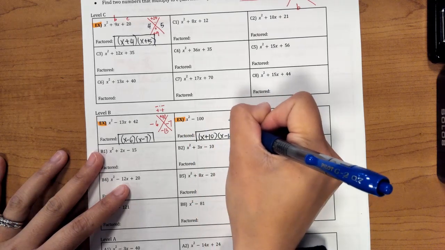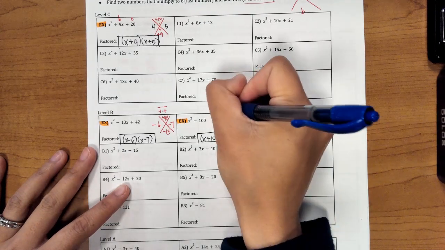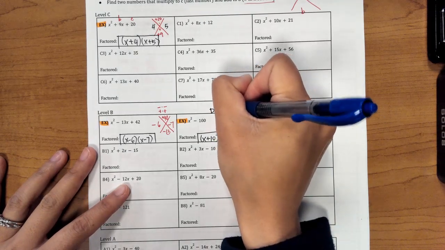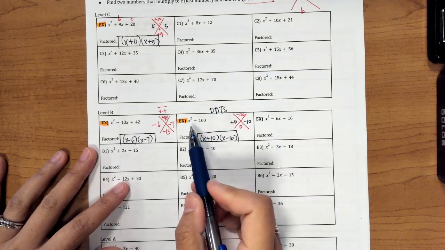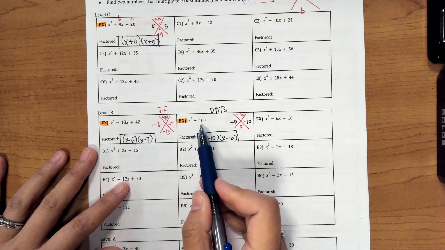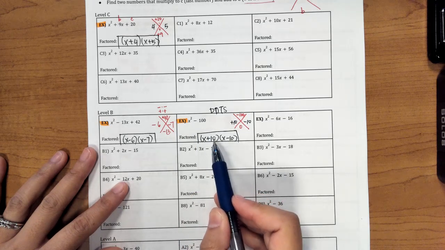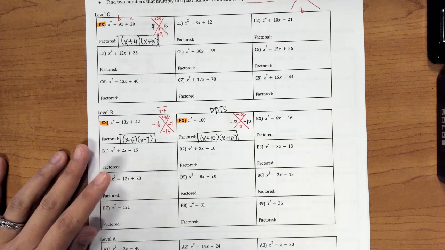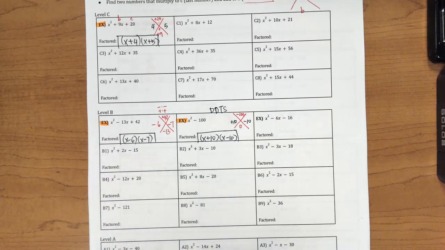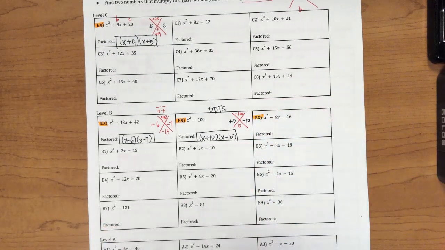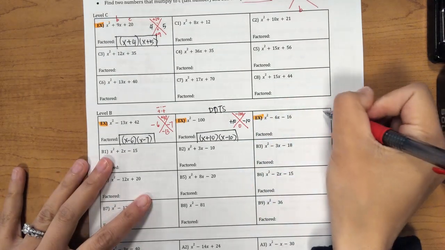Some of you guys hopefully remember that this is called difference of two squares, right? And so what you can do is take the square root of 100, but remember that the square root of 100 is plus and minus, right? And the square root of x squared is x and x. Okay. There's one more example that I wanted to go over in terms of signs, just to be comfortable.